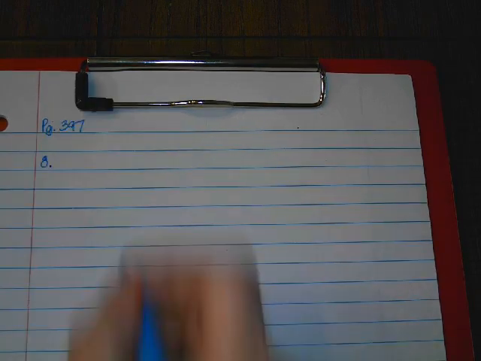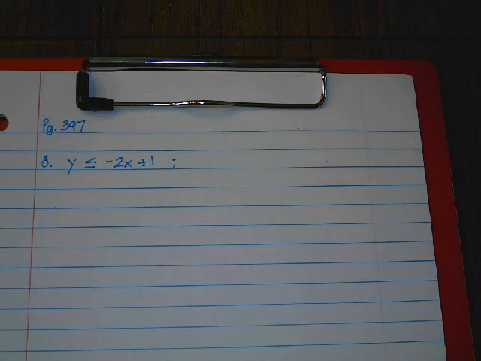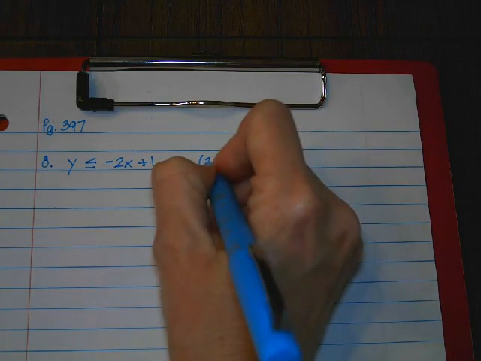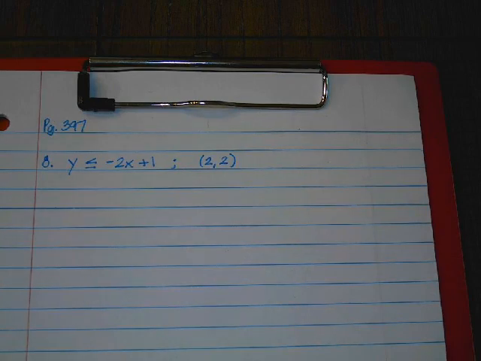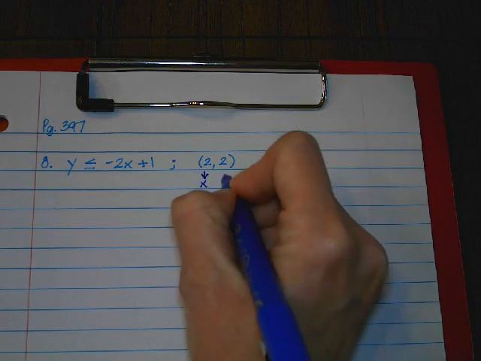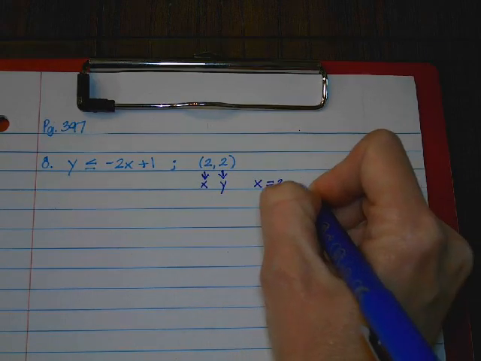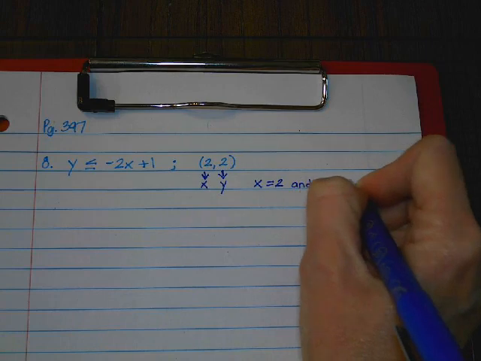All right, so number 8 says y is less than or equal to negative 2x plus 1. Now they have this little semicolon next to it, and they have 2, 2. So what they mean by this is they're wanting us to substitute x for 2 and y for 2 and see if this solution holds true. So first identify, this is our x value, and this is our y value. So this means x is equal to 2, and y is equal to 2.